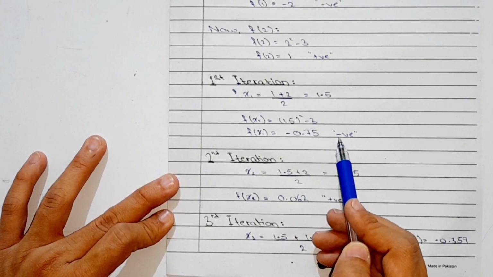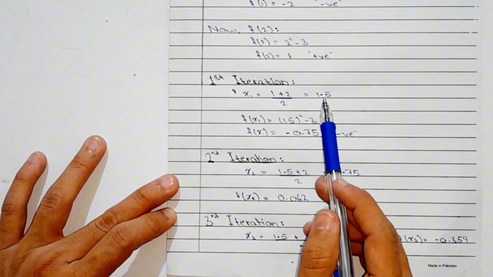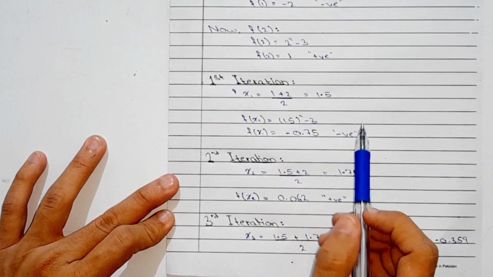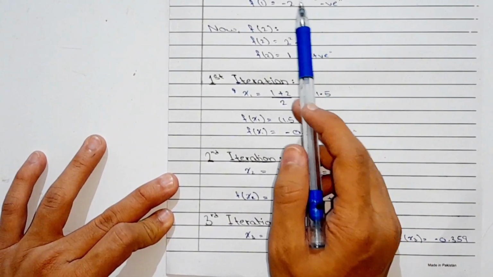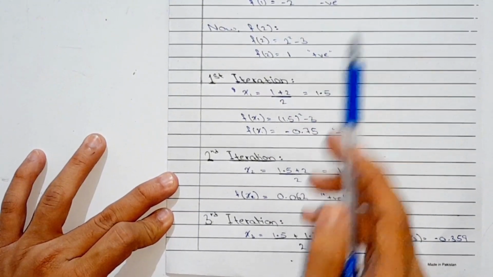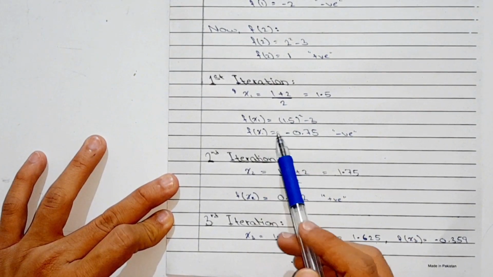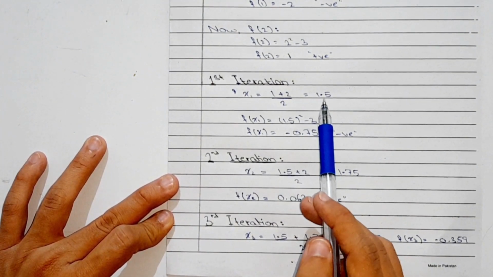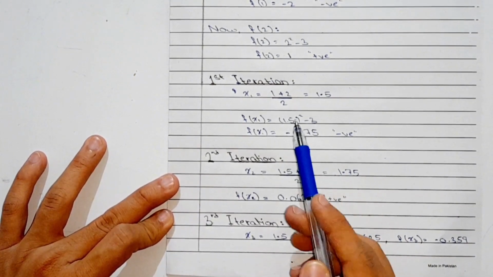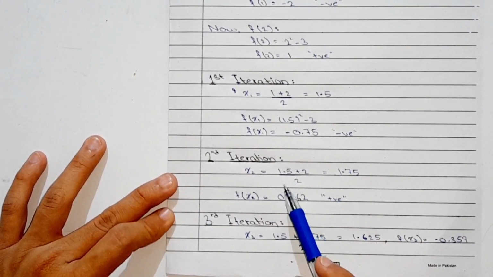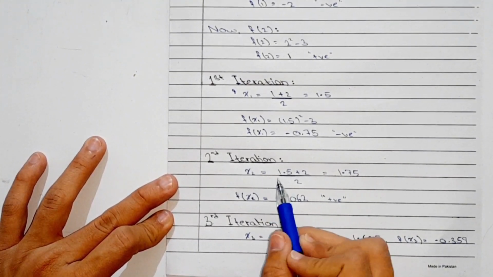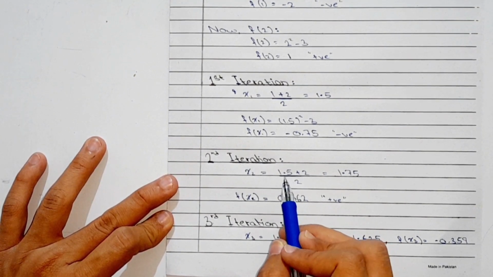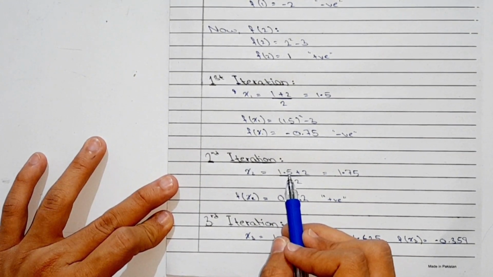So based on this value, we are going to decide whether we are going to replace 1.5 with 1 or 2. As you can see, the sign of f(1) is negative, and the sign of f(x1) is also negative. So we are going to replace 1.5 with 1. Now moving on to the second iteration. As you can see, to find x2, we are taking the average of 1.5, which replaced the value of 1, and 2.